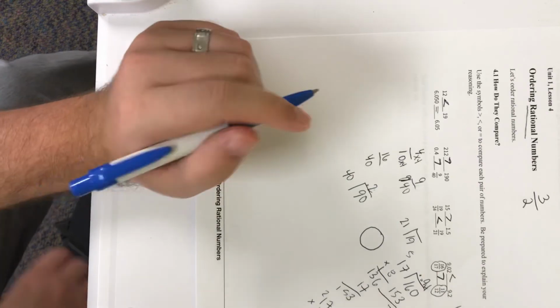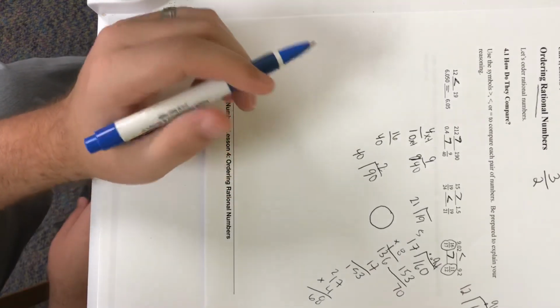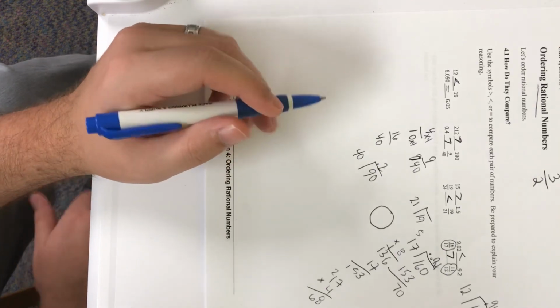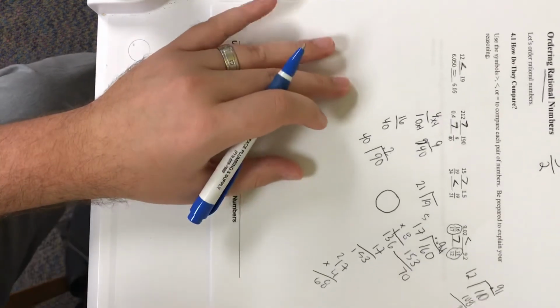So what we need to take away from this is that we're still practicing comparing numbers. Biggest thing is we need to be able to compare decimals and fractions together, also percents. So that's something that you should be able to do, compare fractions, decimals, and percents, and negative numbers. So that's it for today.